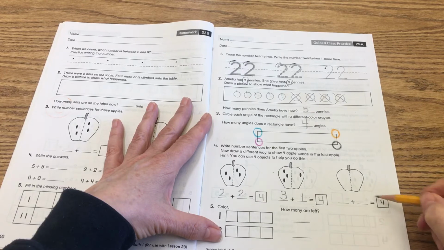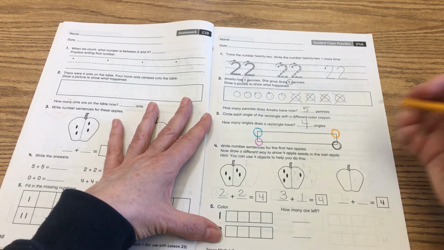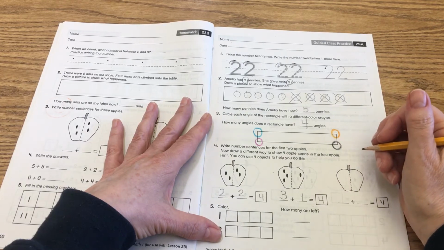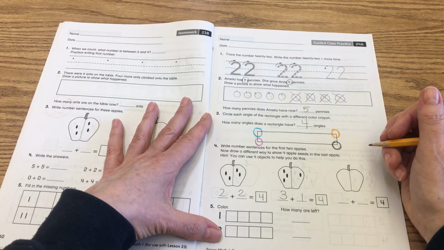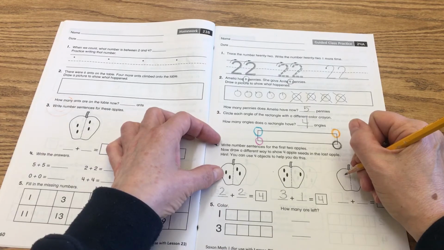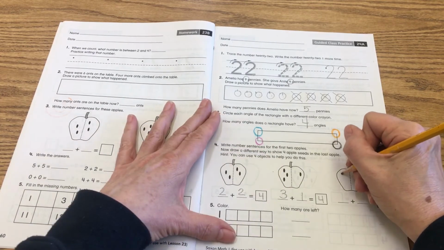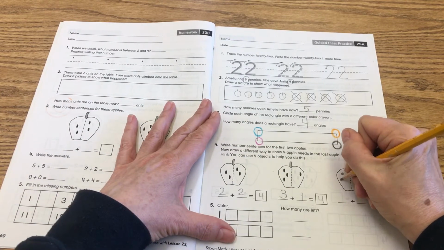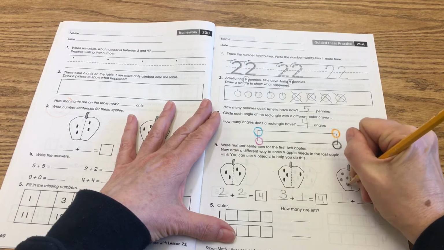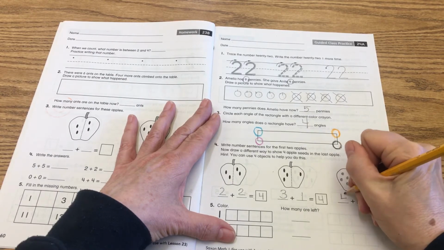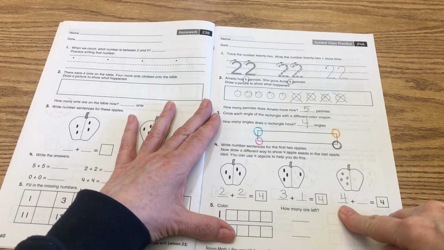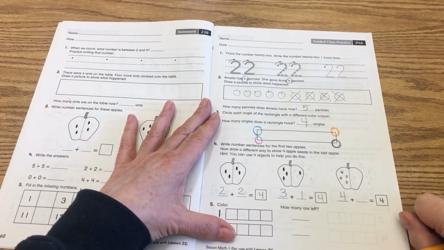Okay, for the next one, we have to solve for 4. So it means the answer is 4. So we're going to go ahead, join with me to do this one. We're going to solve it a different way. So we had 2 apple seeds, we had 3 apple seeds. What happens if we put 4 apple seeds? 1, 2, 3, 4. If we have 4 right there, then how many apple seeds go on the other side?